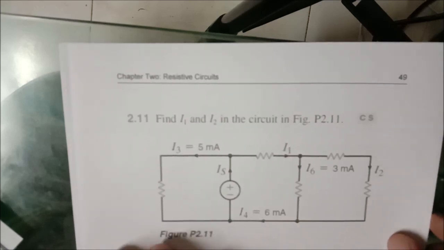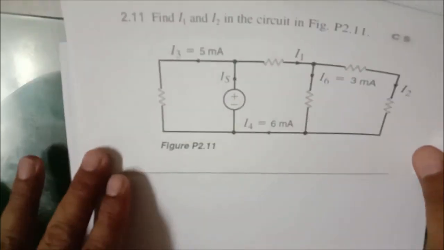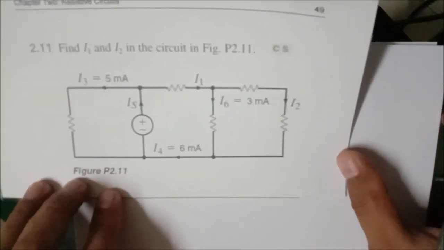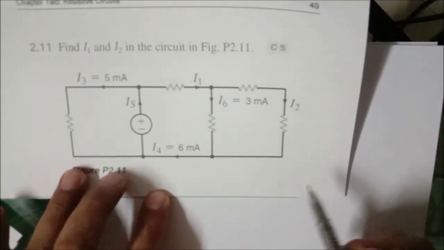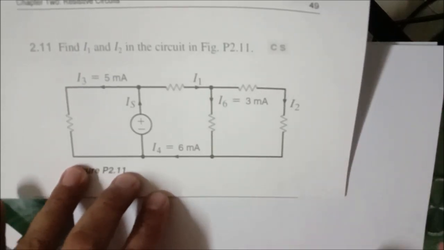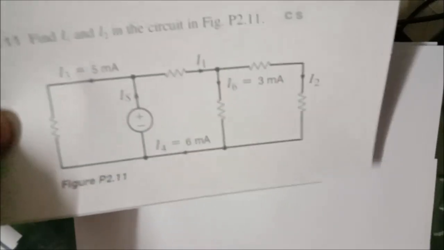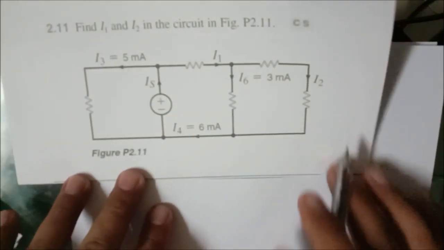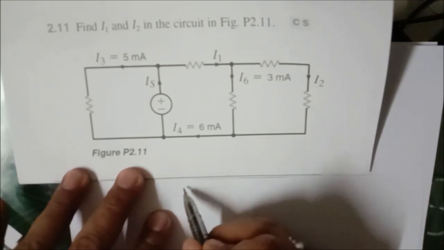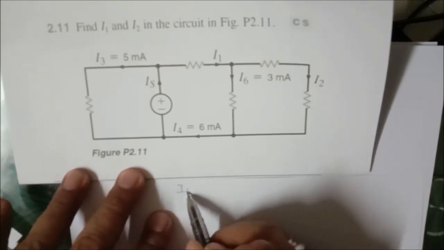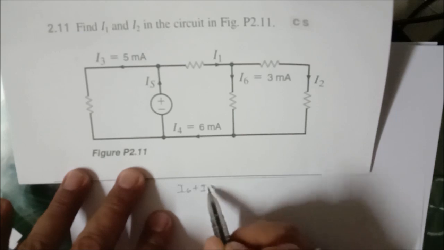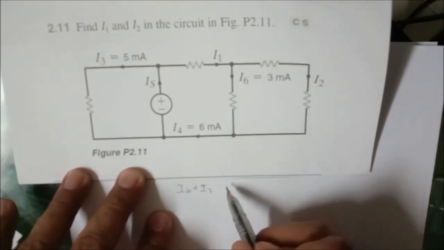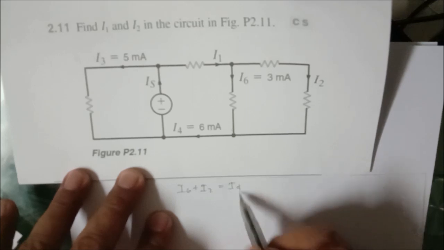So, mangyayari dyan, I sub 6 plus I sub 2 pumasok, equivalent to I sub 4.